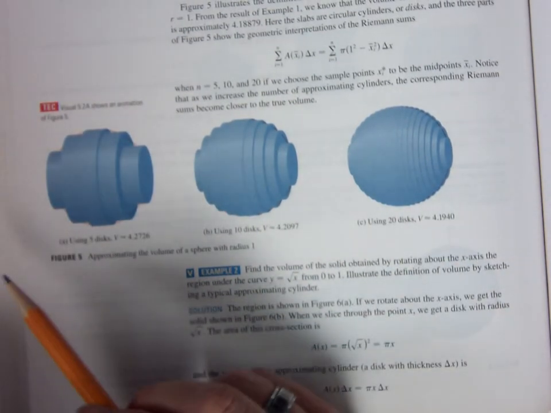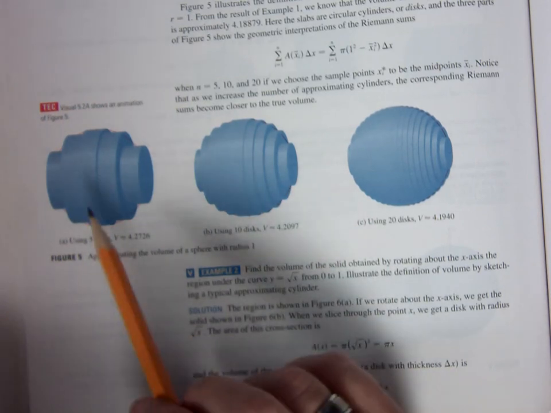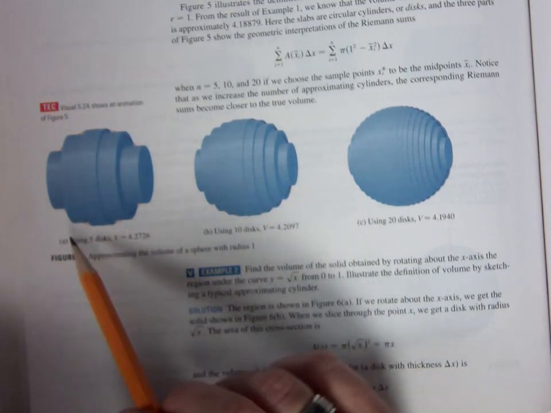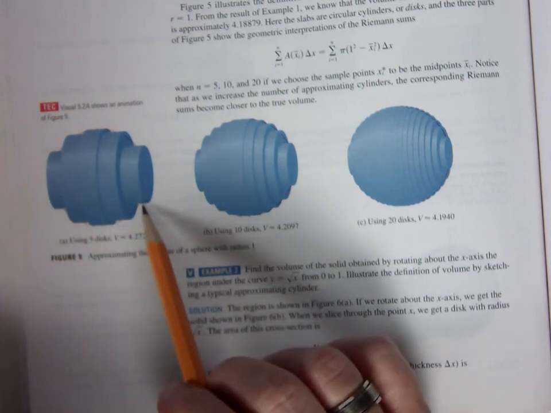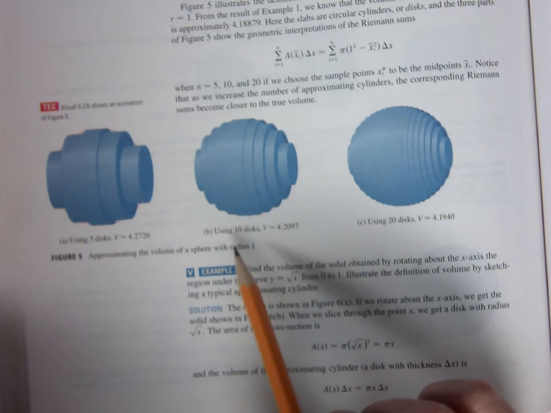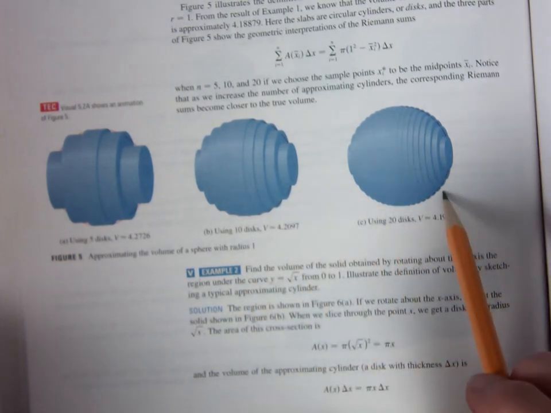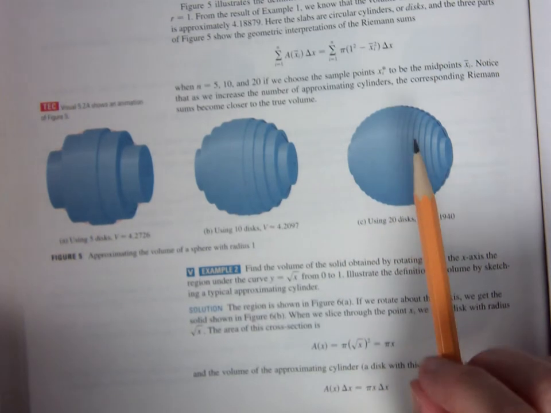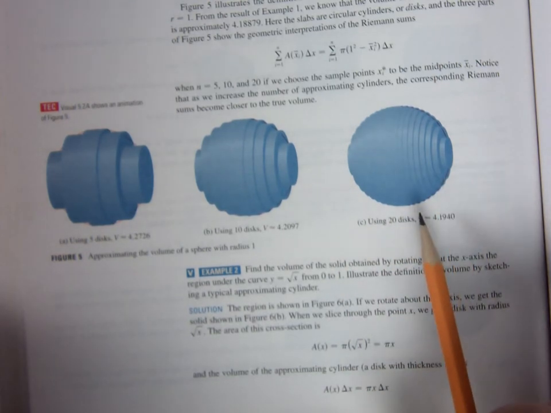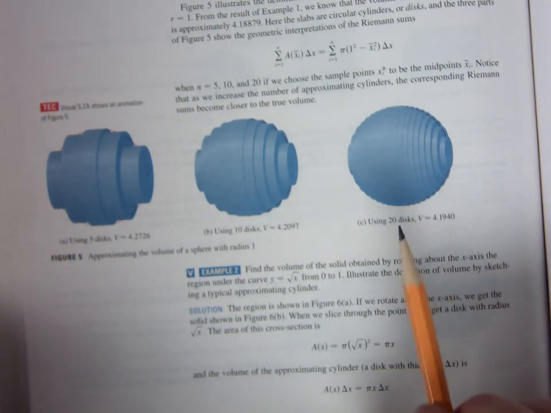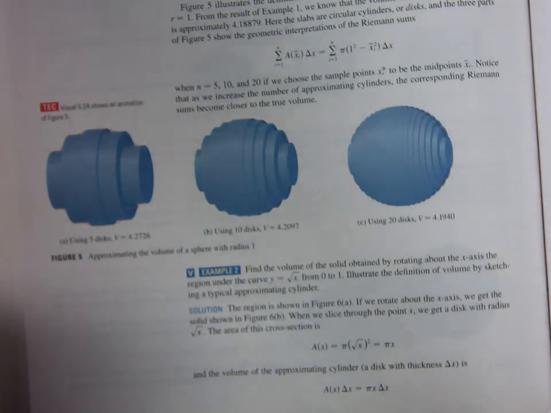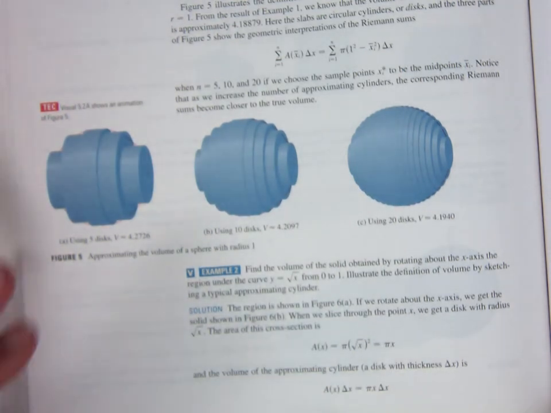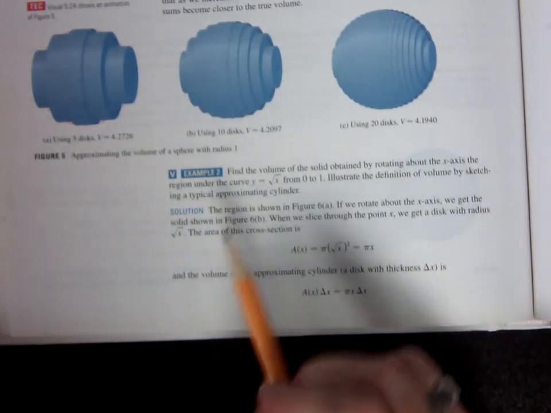Again, emphasizing that we can break down using so many discs. We'll say we take that sphere and we just use 5 circular cylinders. What about if we use 10? And what about if we use 20? So again, the more that we have, the closer and closer that we're going to get to that shape. And anytime we say closer and closer, we know that we're going to be looking at a limit as it approaches infinity.